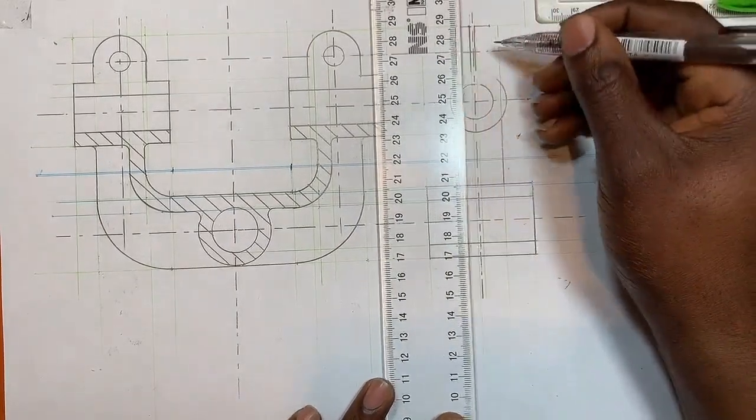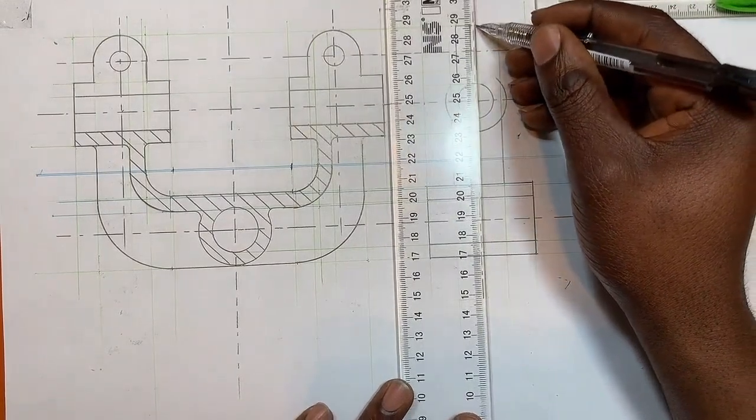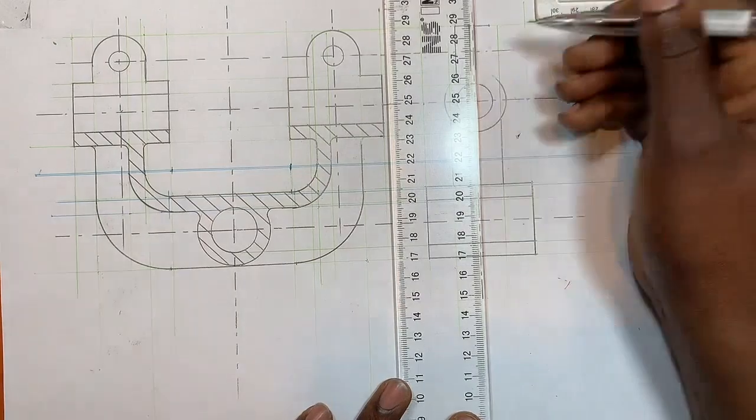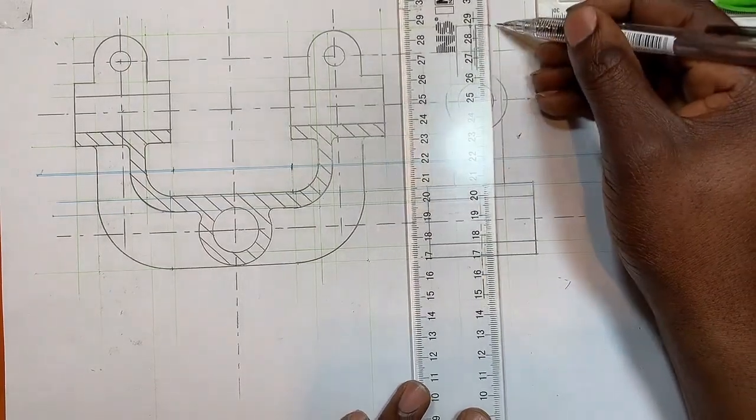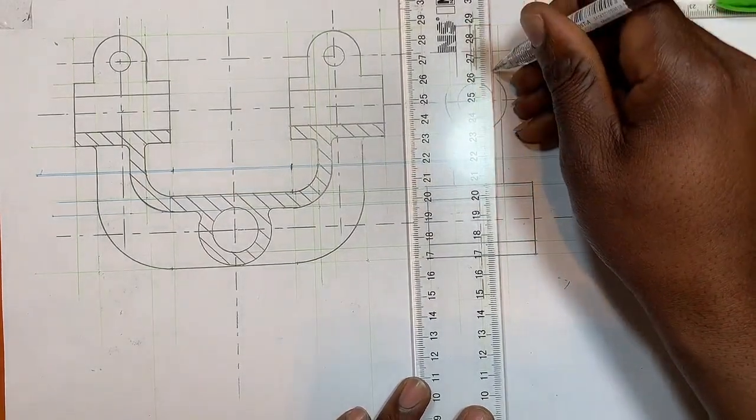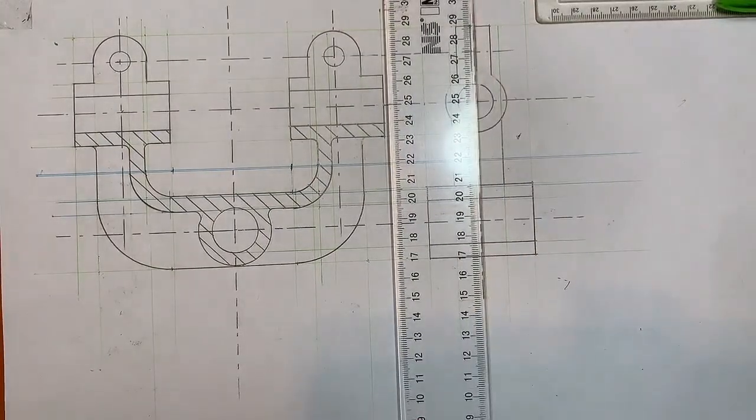and the pencil again goes unclear. I've just spoiled my work. You see this thing of drawing during the night. Okay, excuse me for that.